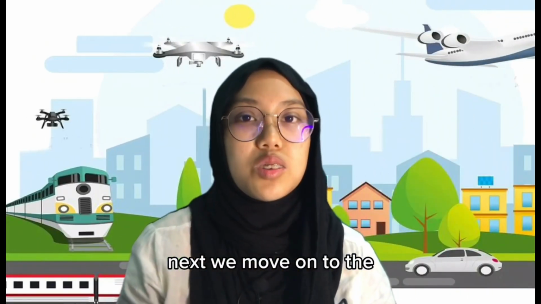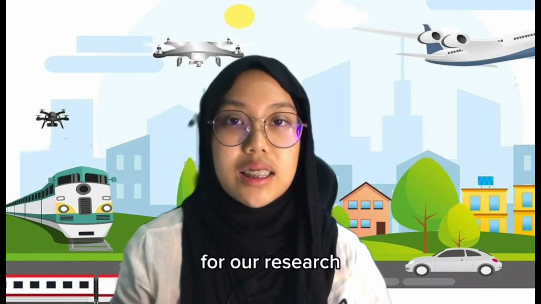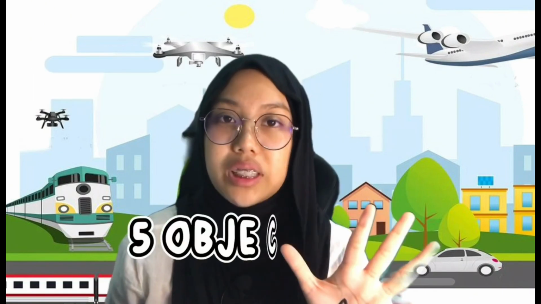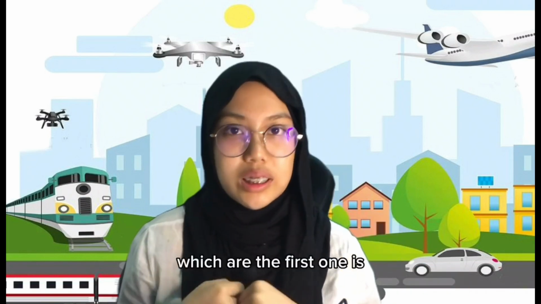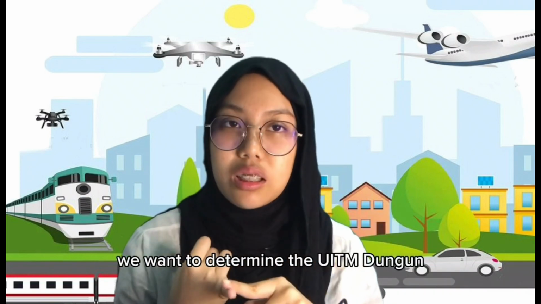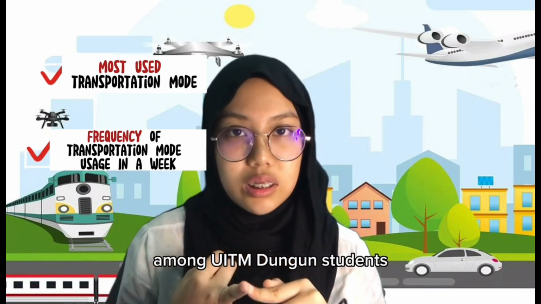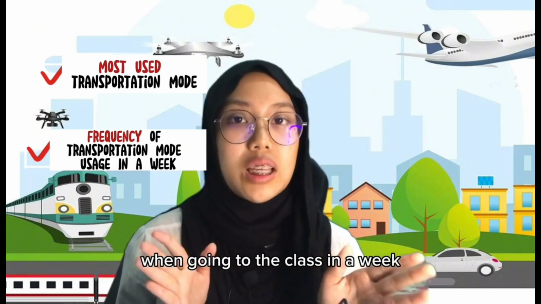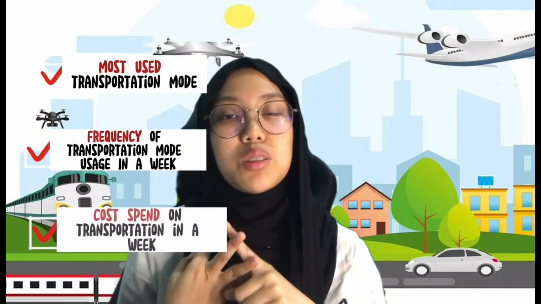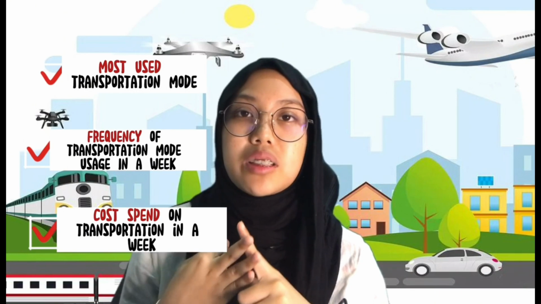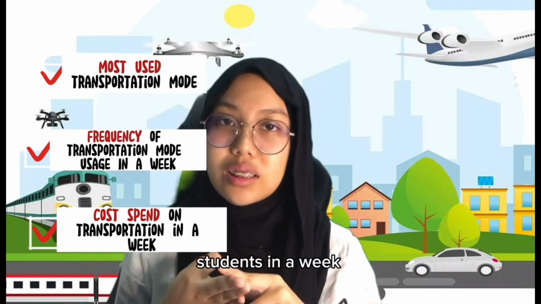Next, we move on to the objectives of our research. There are 5 objectives for our research. The first one is we want to determine the UiT Endungun students' most used transportation mode when going to their class. Second, we want to investigate the frequency of transportation mode usage among UiT Endungun students when going to their class in a week. Third, we want to know the cost spent on transportation among UiT Endungun students in a week.